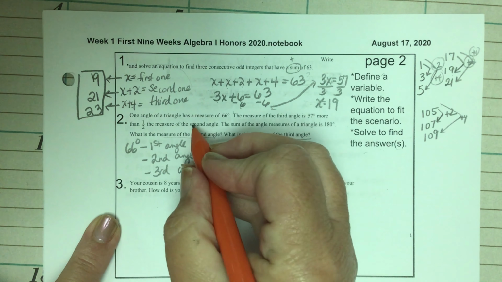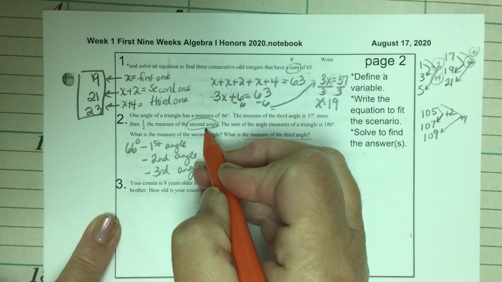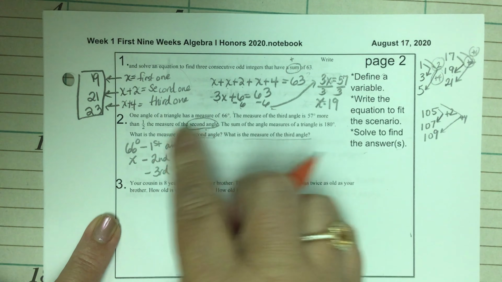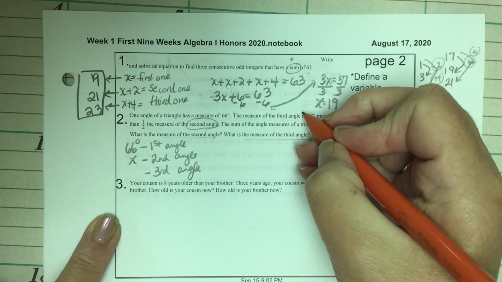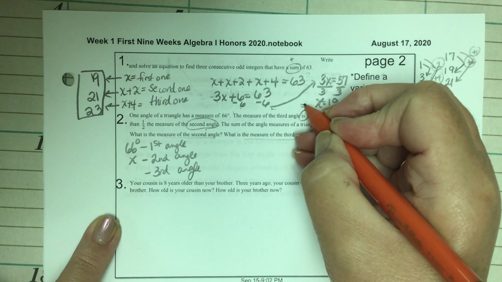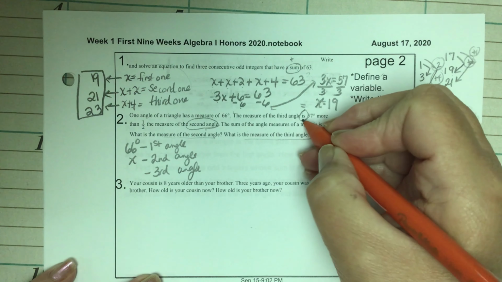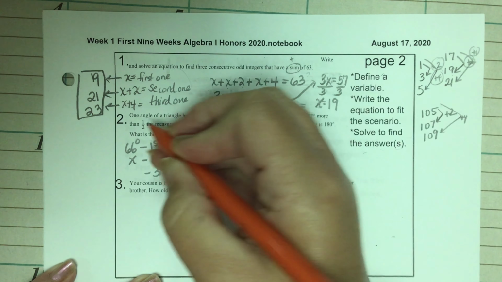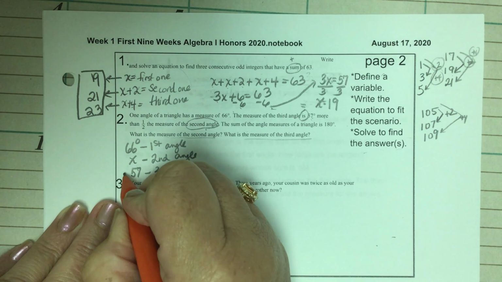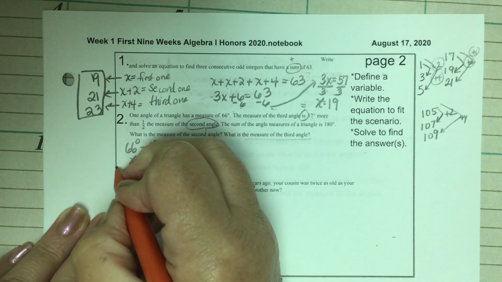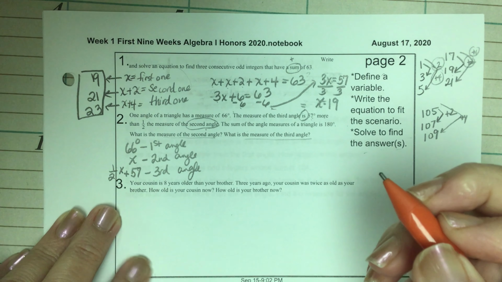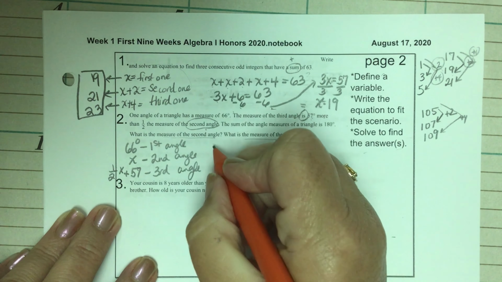So that tells me, because this occurs in this prepositional phrase, that x is going to be the second angle. And then the third angle is, when you see the helping verb "is" in mathematics, then you're using an equal sign. So the measure of the third angle is 57 degrees more than half the measure of the second angle. So 57 degrees more than, that means you're adding, half the second angle. Now, the sum of the angles is 180 degrees.